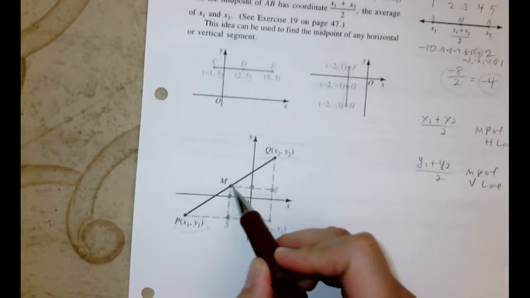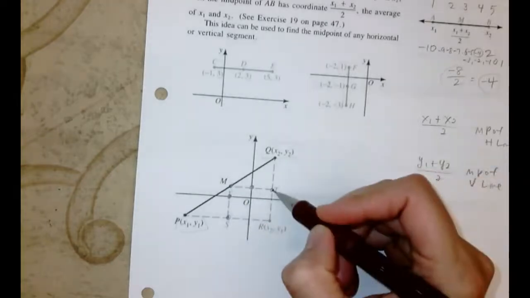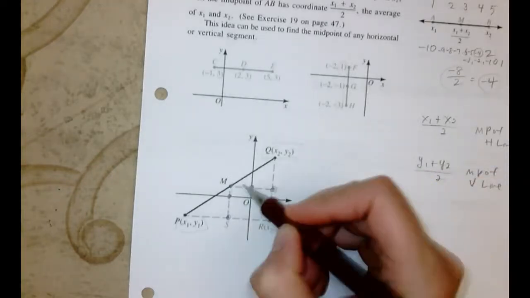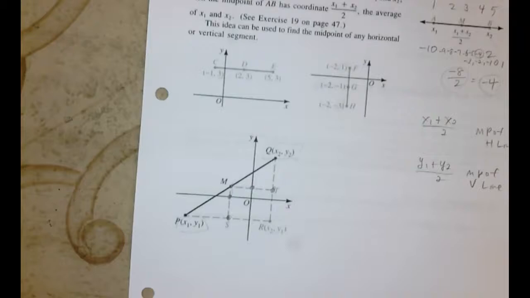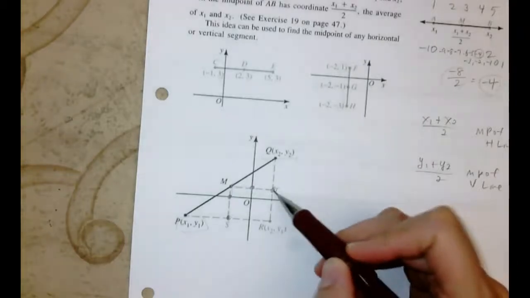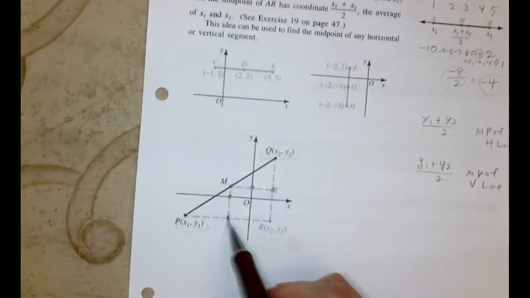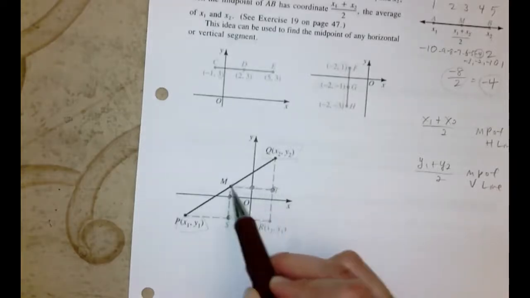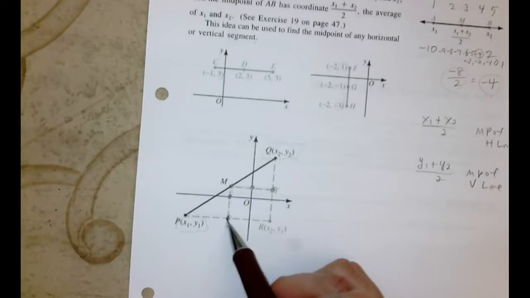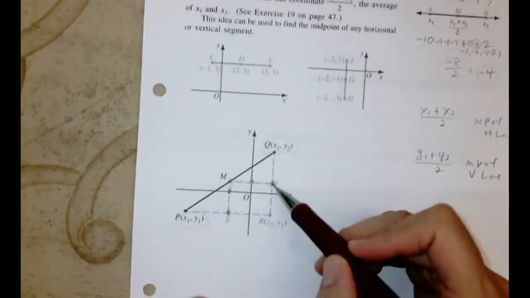So this coordinate should be the y value from here and the x value from here, right? But you already know how to get the x value of this point, and you know how to get the y value of this point. How do we get the y value of this point?